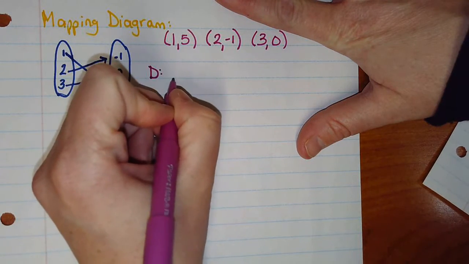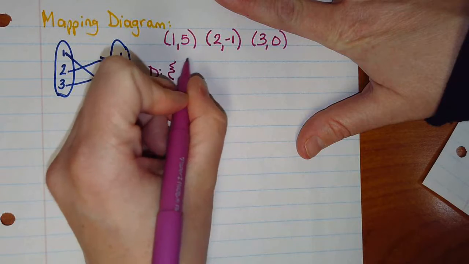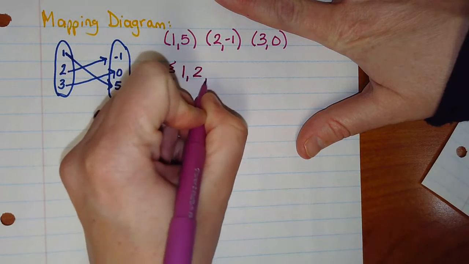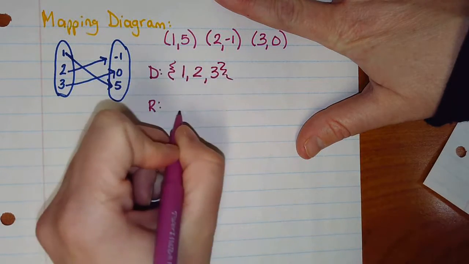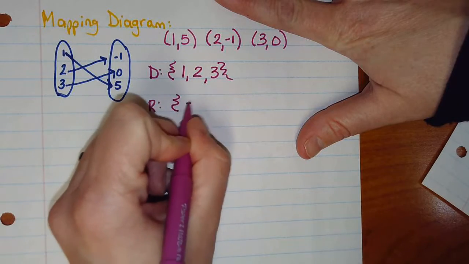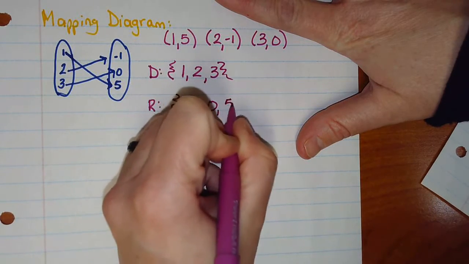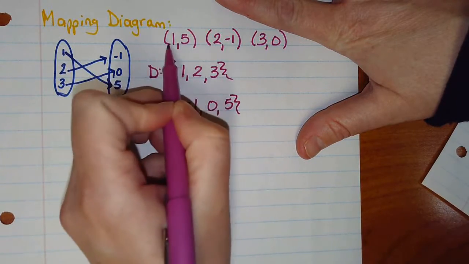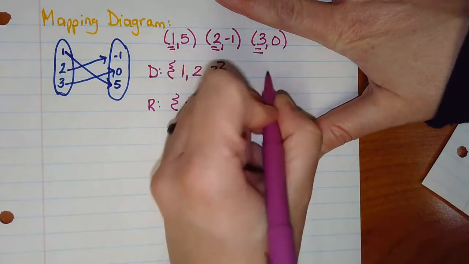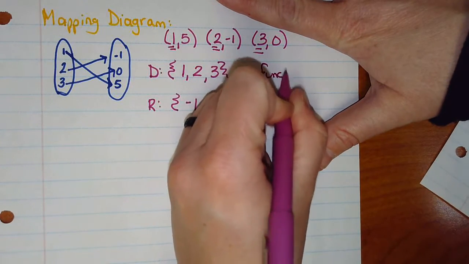Domain is going to be 1, 2, 3. And then the range is going to be -1, 0, 5. And because my domain did not repeat, this is a function.